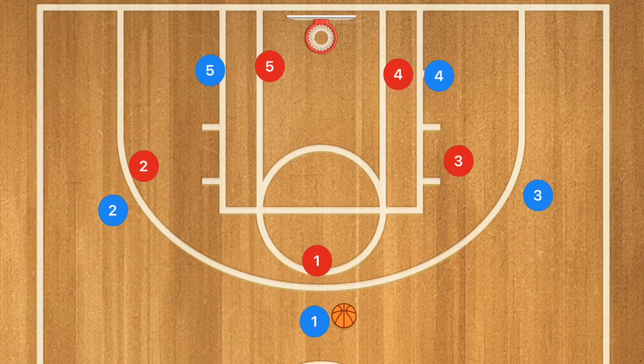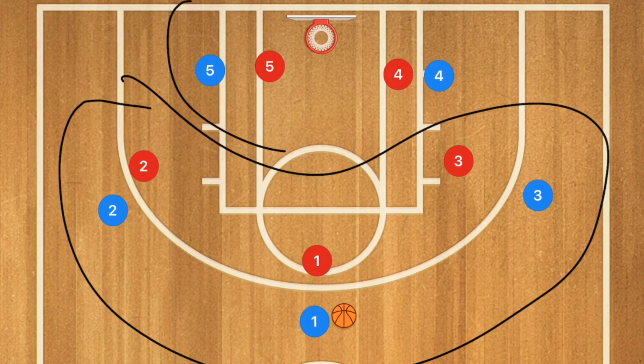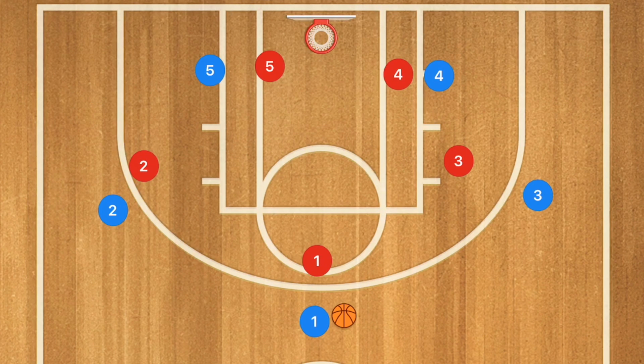Now, a lot of teams at this level will run a 3-out, 2-in offense. The reason for this is because they can run motion off of it. There's some set plays that you can run off of it, and overall it's very simple. So what we're going to do here is, again, a very simple play. And we're going to have player 5 go and set a screen for player 2.